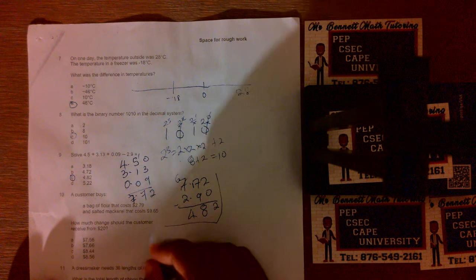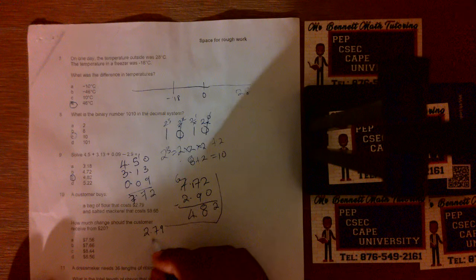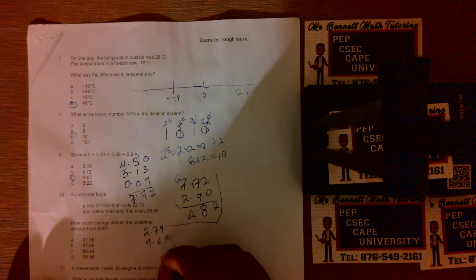Alright, a bag of flour that costs $2.59 and a salted mackerel that costs $9.65. How much change would the customer receive from $20? So let's add this. A bag of flour. If it's Jamaica, it's a very long time. And the salt mackerel. Long time I eat that.